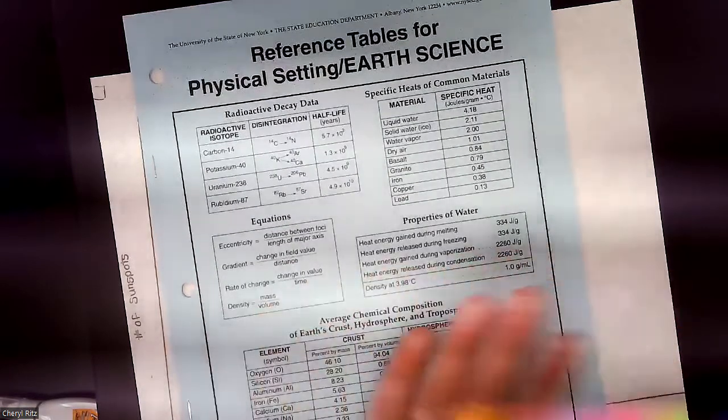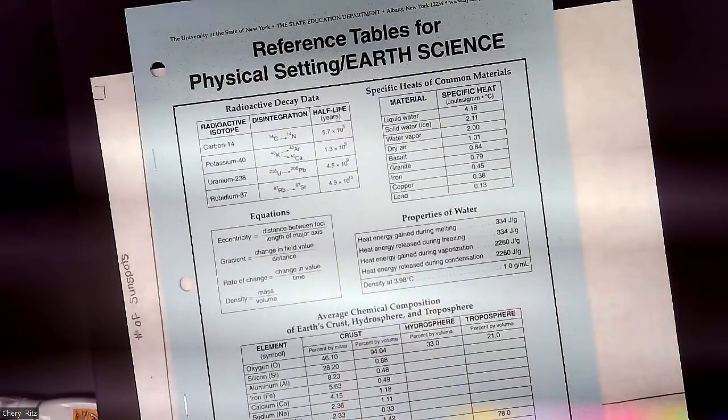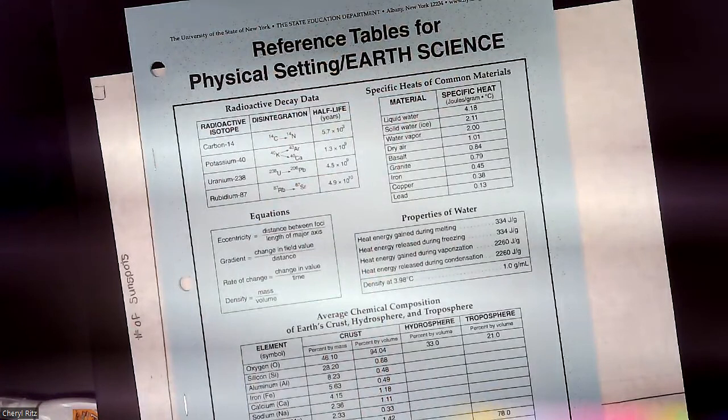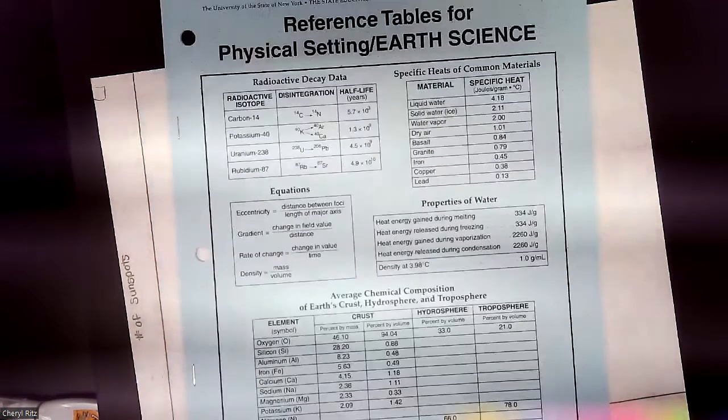Instead of calling it the reference tables, we could call it your 16-page cheat sheet. You could call it old school Google, but cheat sheet sounds better, right? If you were going to cheat, not that any of you would, what would you write on a cheat sheet? The answers, random facts, everything you need to know, and it's all right here.